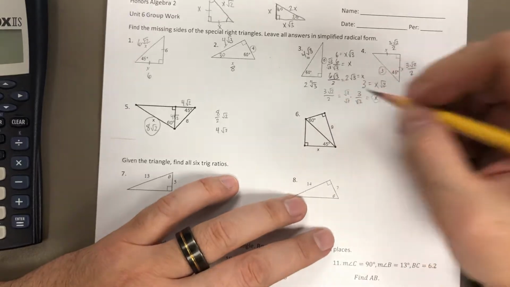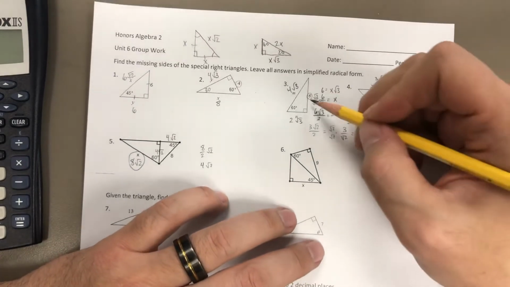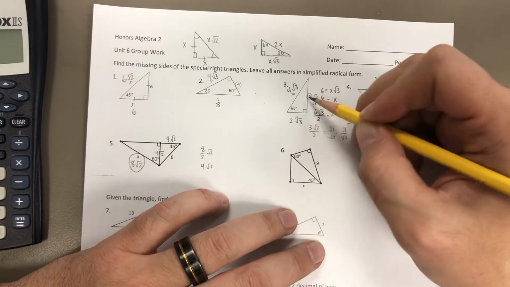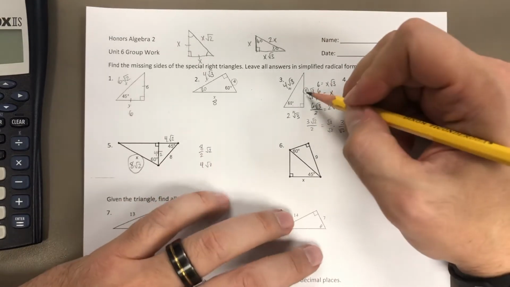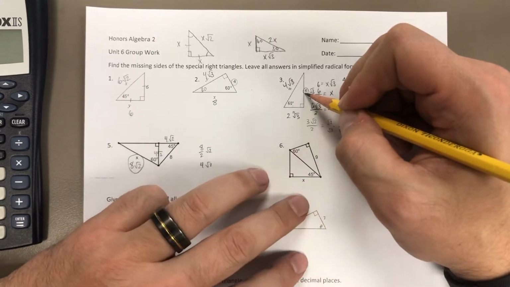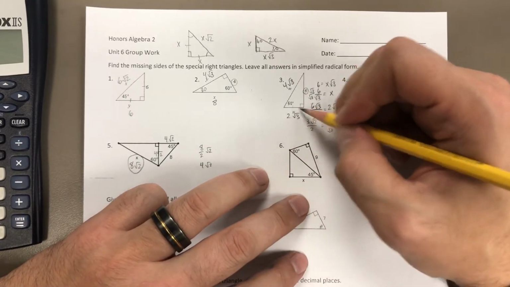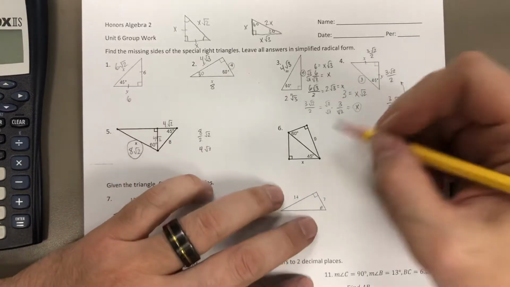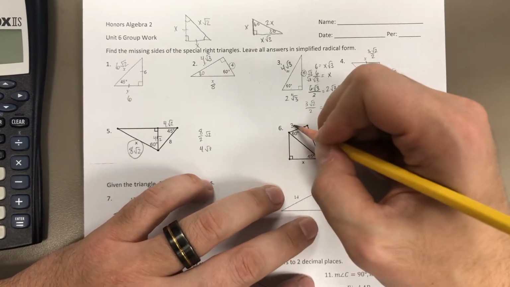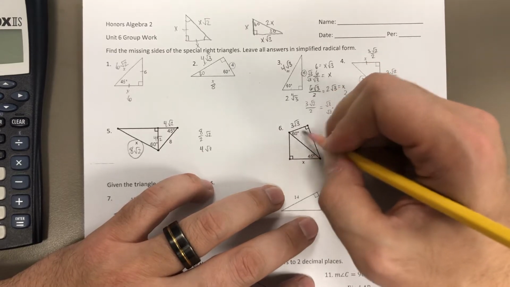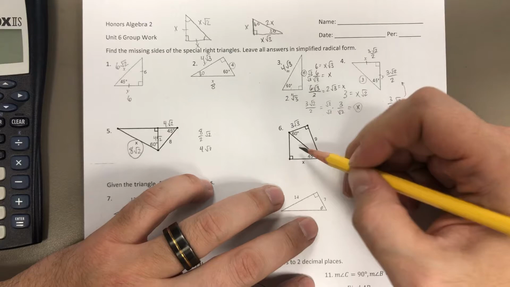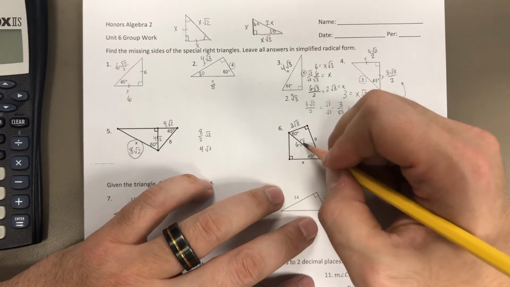And then there's a shortcut for finding this x value given this side across from the 60. Here's the shortcut for it. If you take this number, 6, and divide it by 3, that's 2, and then multiply by square root of 3, you get this side. So using that same rule, if I take 9 and divide by 3, that's 3. And then if I multiply that by the square root of 3, that gives me the shortest of the two legs. And then if I have this side, I also have the hypotenuse, because if I double it, I get 6 square root of 3.